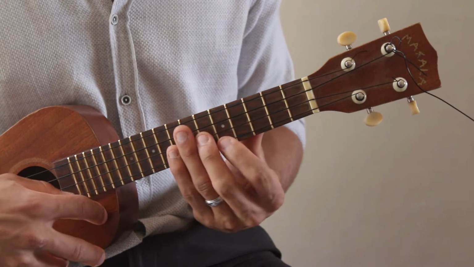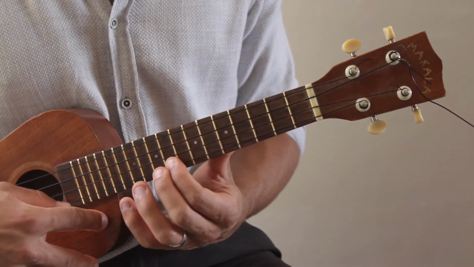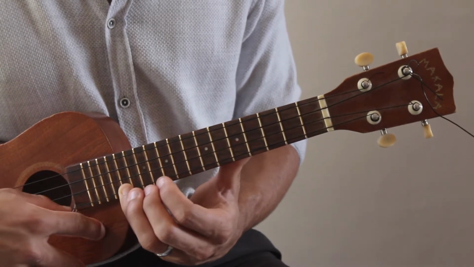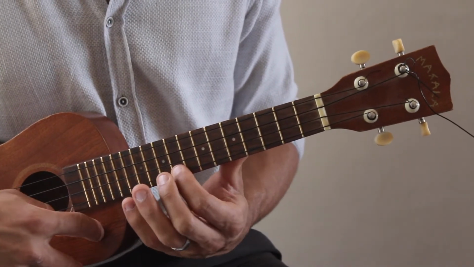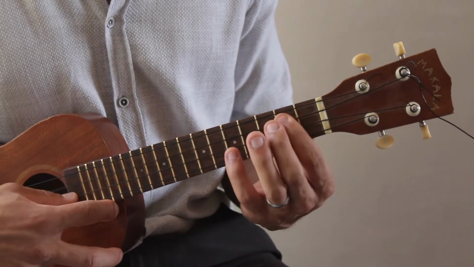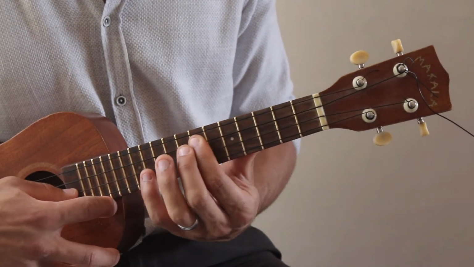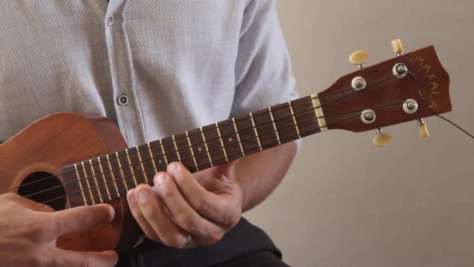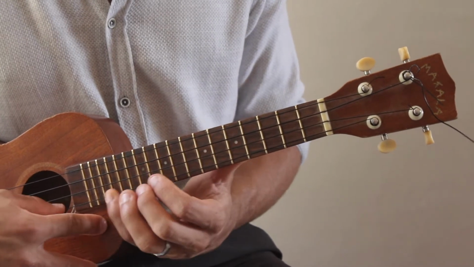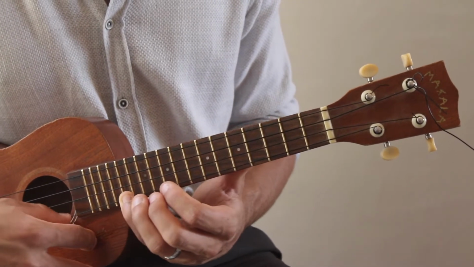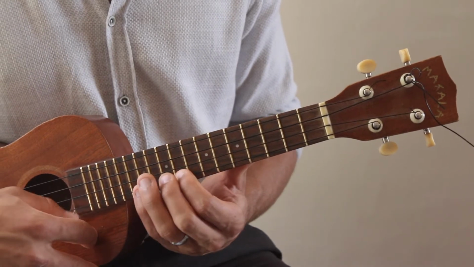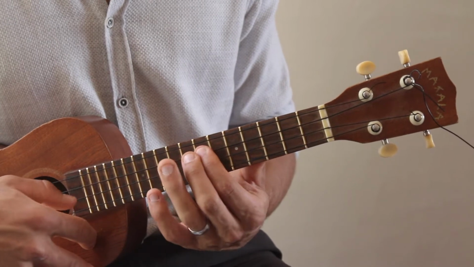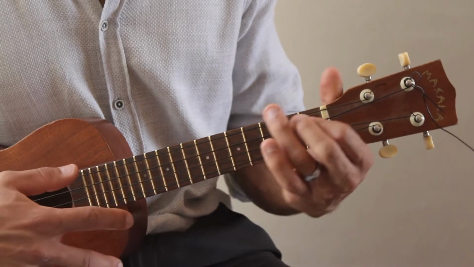On the A string, 1, 2, 3, 4, 5, 6, 7, 1, 7, 6, 5, 4, 3. Diagonal on the C string, 1, 2, 3, 4, 5, 6, 7, 1, 2, 3, 4, 5, 6, 7, 1, 7, 6, 5, 4, 3, 2, 1, 7, 6, 5, 4, 3, 2, 1.